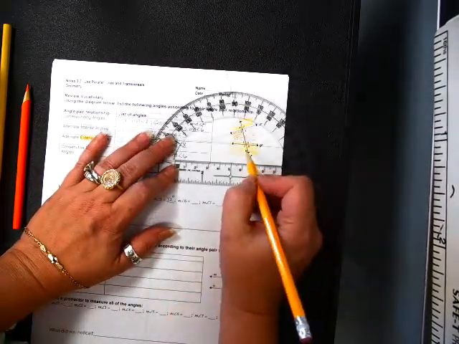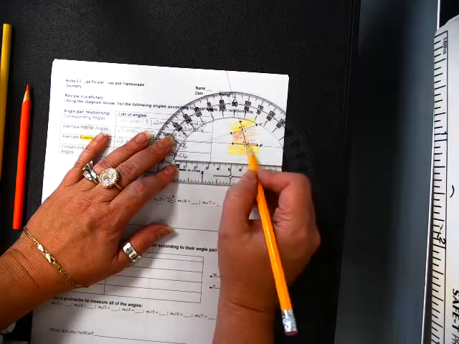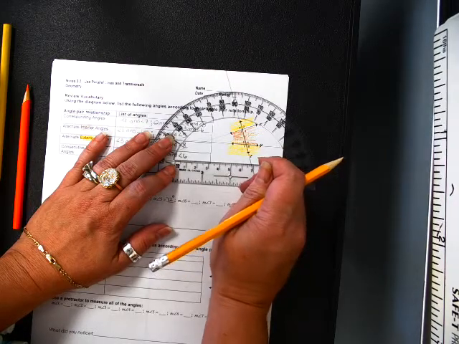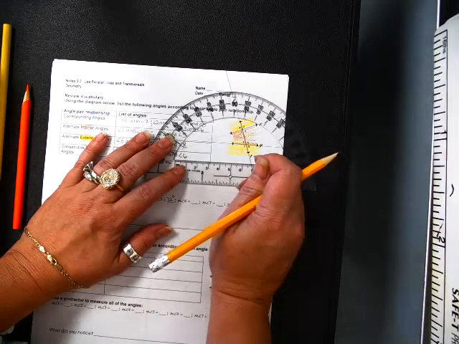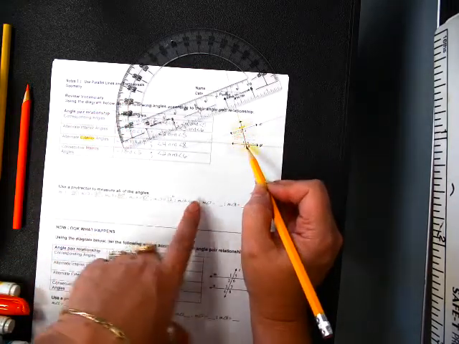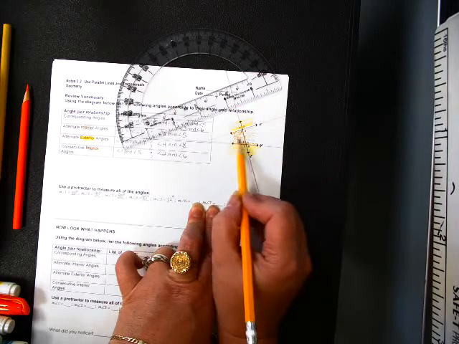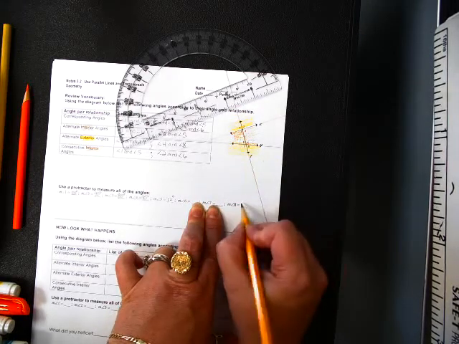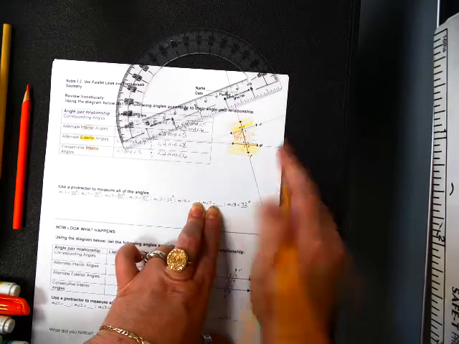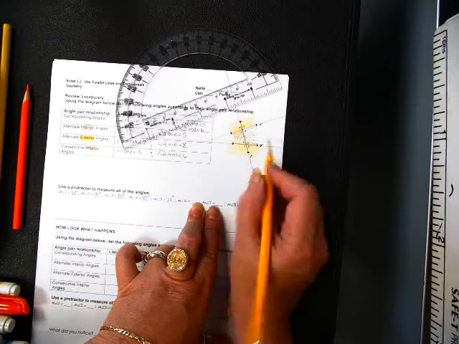Okay, and then angle 6 is right above here, so those are called vertical angles. So angle 6 should match angle 7, and then 5 and 8 should match. Since we know 5 is 72, we know 8 is going to be 72. And then we also know that this is a linear pair, so we can subtract from 180.